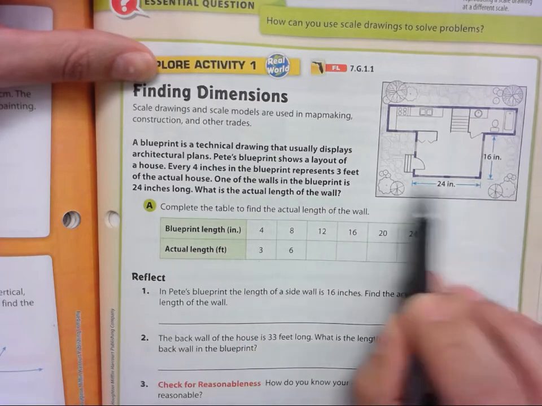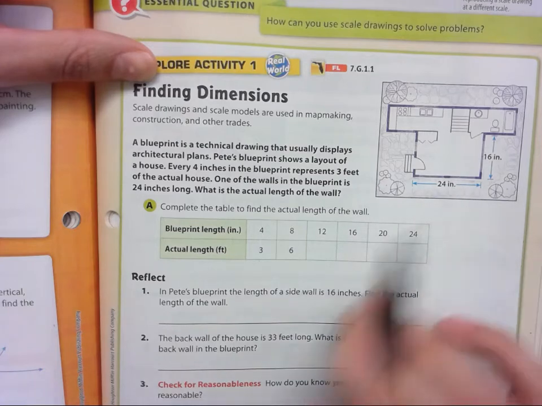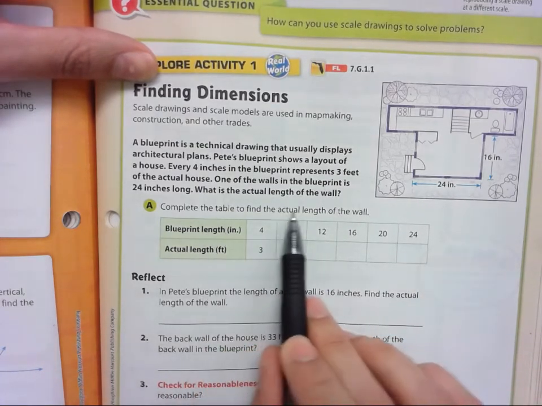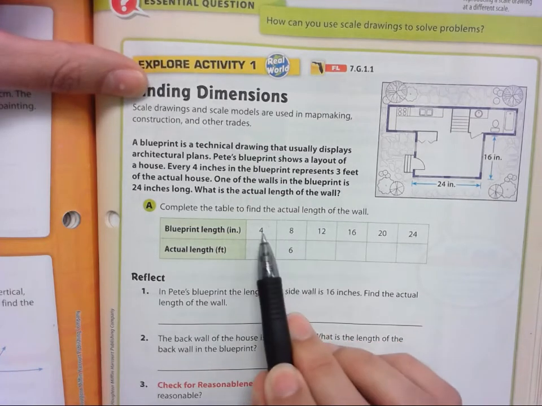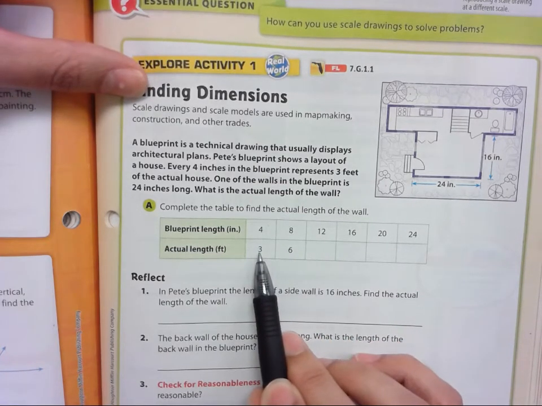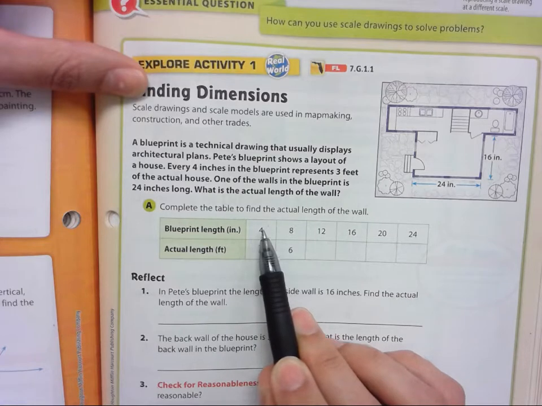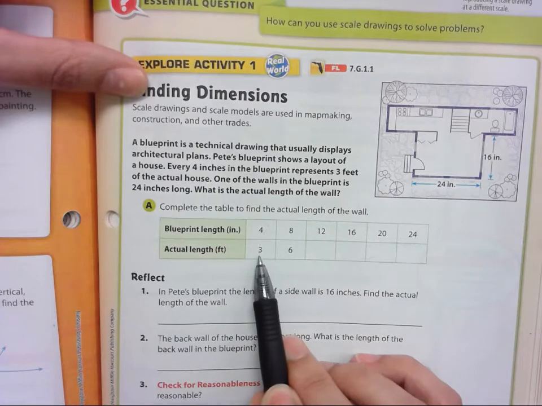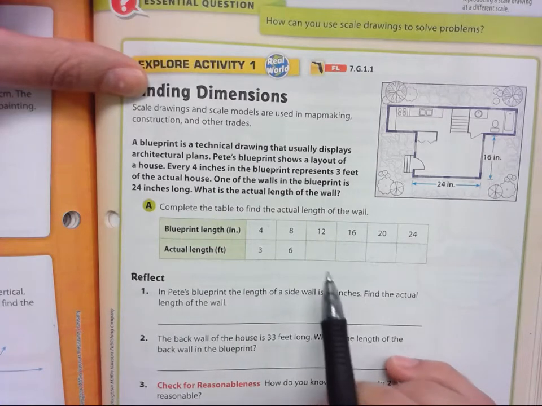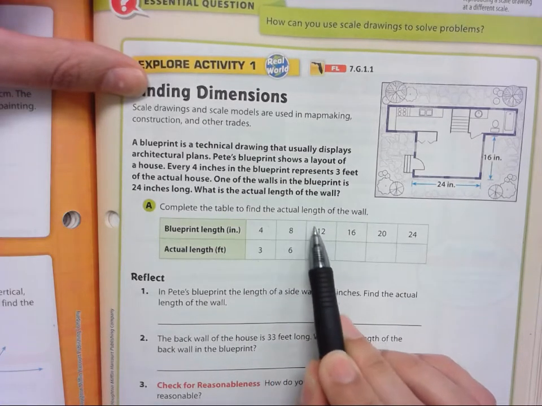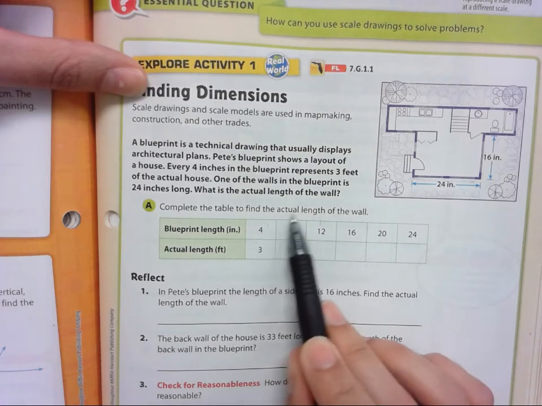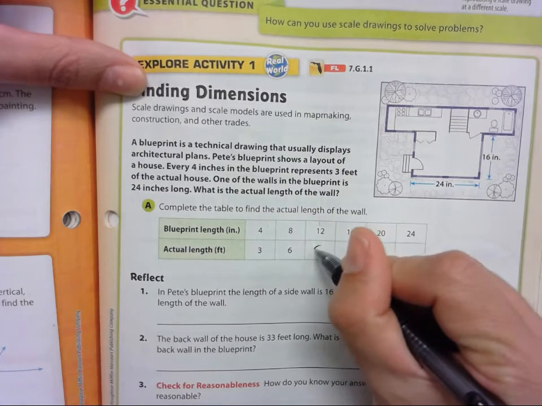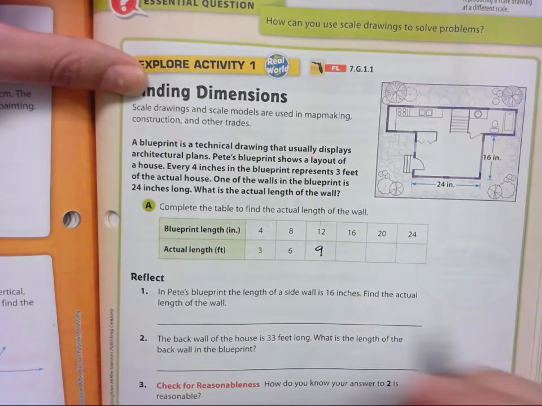What is the actual length of the wall? So this is 24 inches in the blueprint. What's the actual length in real life? It says complete the table to find the actual length. So 4 inches is 3 feet. If instead of 4 inches we have 8 inches, we double the 4 to get 8, so we have to double the 3 to get 6. Now how would we get from 4 to 12? That'd be 4 times 3 is 12, so 3 times 3 would be 9.